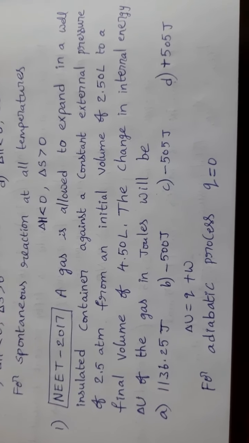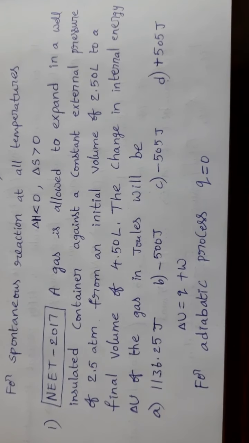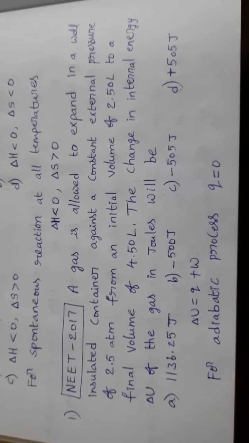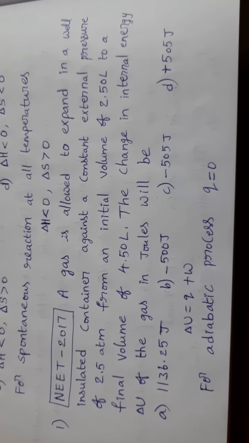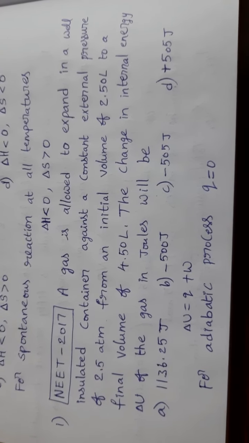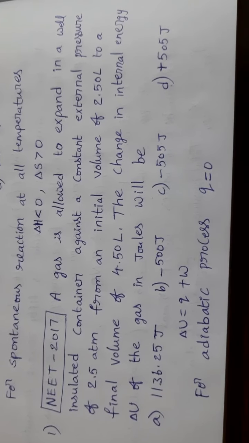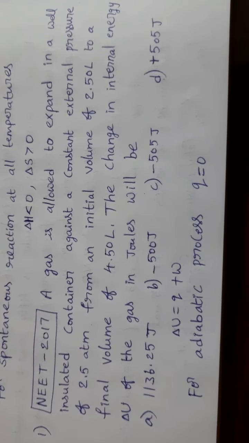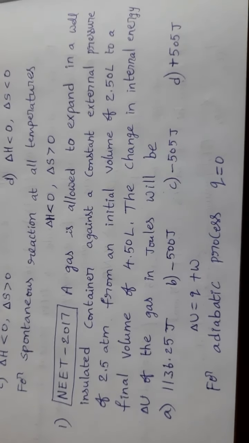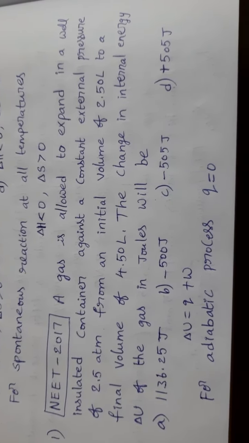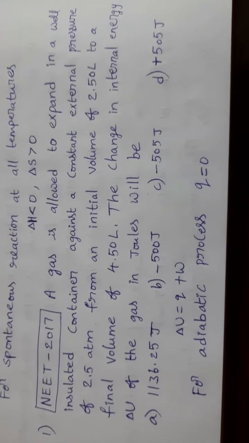Now see the next one. This question was given in NEET 2017 exam. A gas is allowed to expand in a well insulated container against a constant external pressure of 2.5 atmosphere from an initial volume of 2.50 liters to a final volume of 4.50 liters. The change in internal energy delta U of the gas in joules will be?